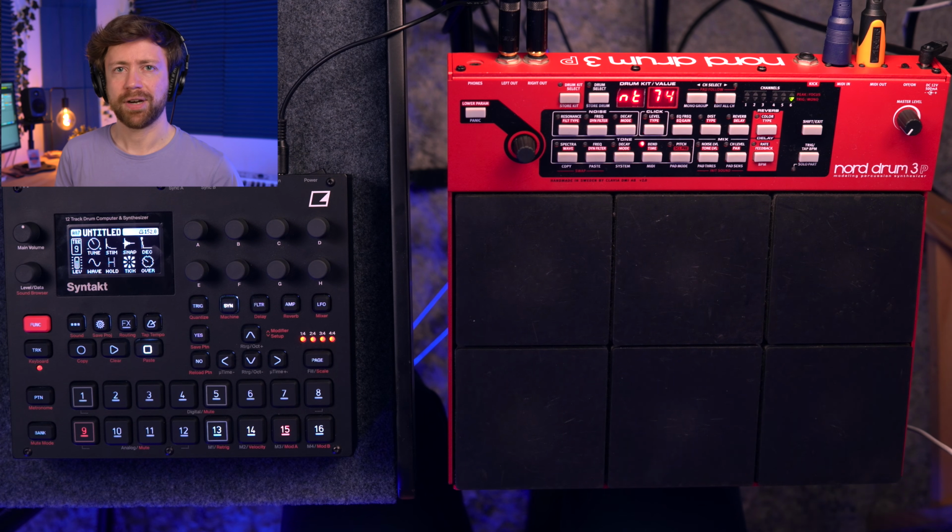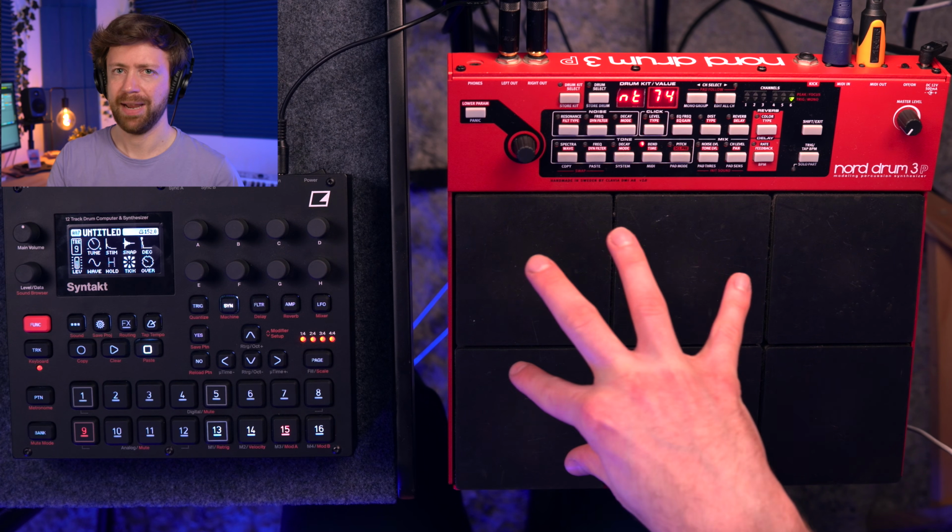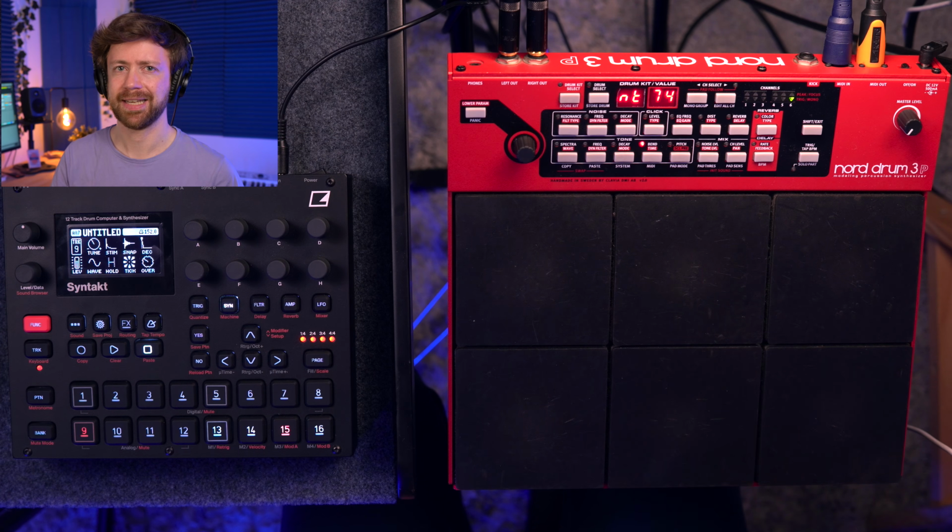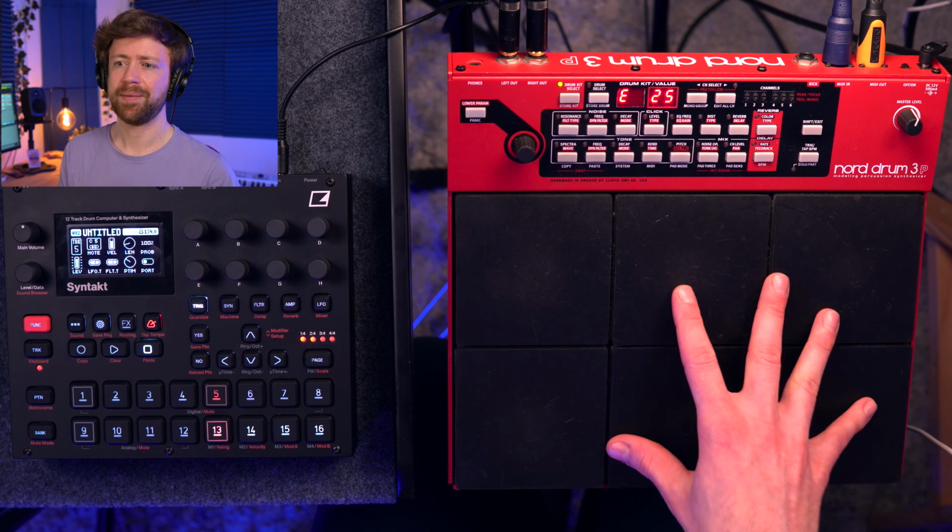It's not the most organic feeling thing. So yeah, let me know also if you feel like, okay, it would be really interesting to see the setup with Ableton, because if you write it down in the comments, I can consider making a video about it as well. And that's pretty much what you can do with the Nord drum as a MIDI controller.